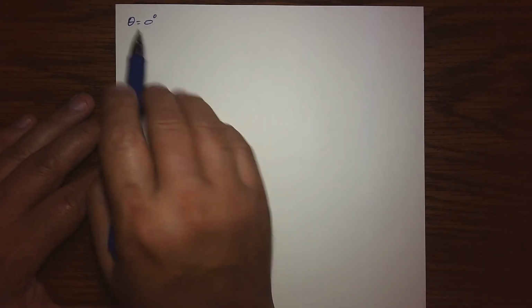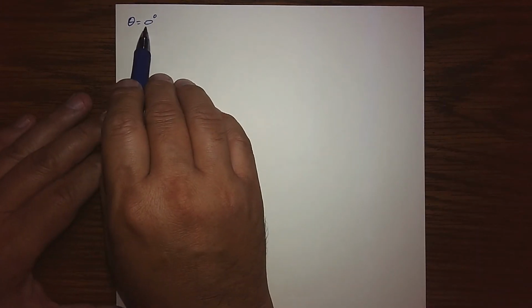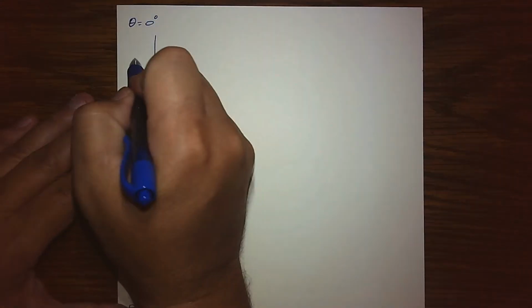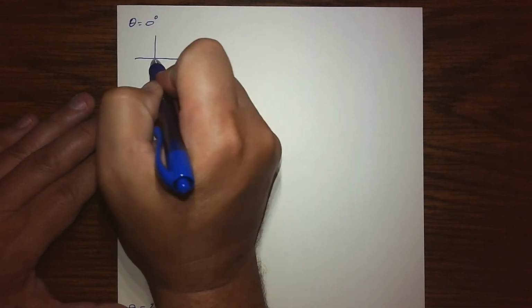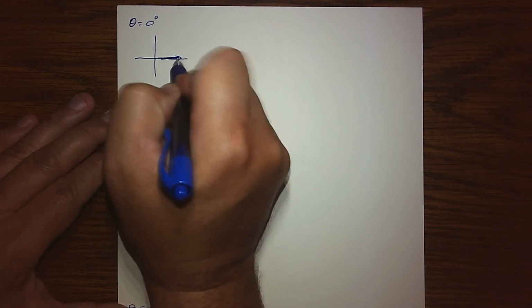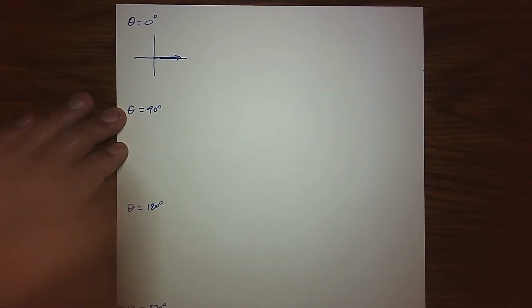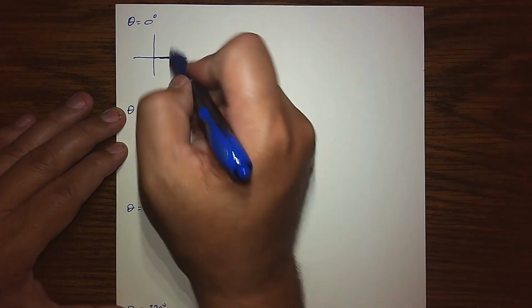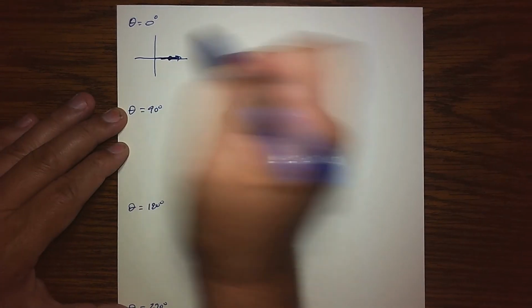So our first quadrantal angle is 0 degrees. By definition, what I need is an ordered pair on the terminal side. So 0 degrees looks like this. Its initial side is along the x-axis, and its terminal side is along the x-axis. So looking for a point that's on this, there are many to choose from.